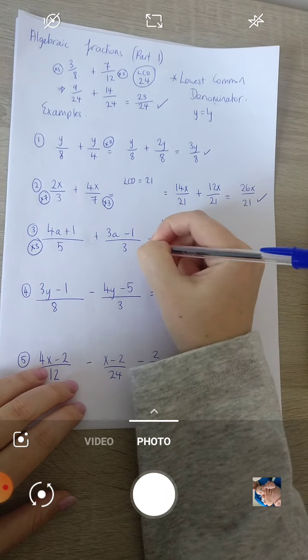So what we're looking at is an a term and an a term and a constant and a constant. If you remember in the last part, we could only add and subtract like terms. So here what we have is 12a plus 15a is 27a, and we've plus 3 minus 5.